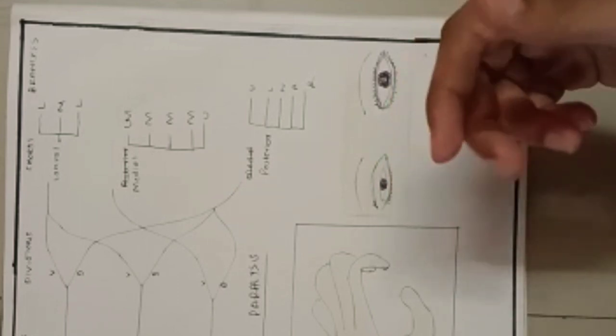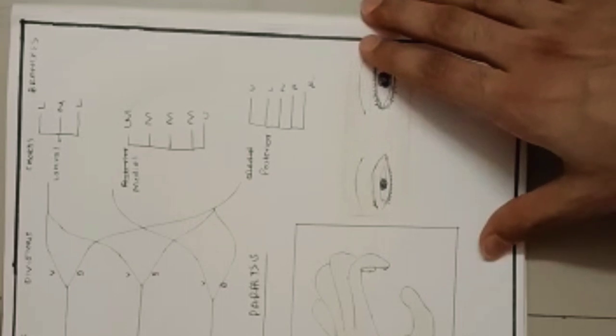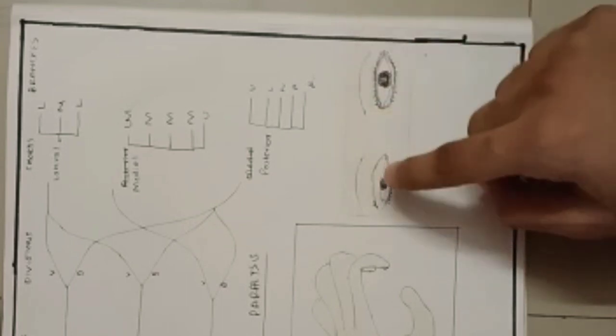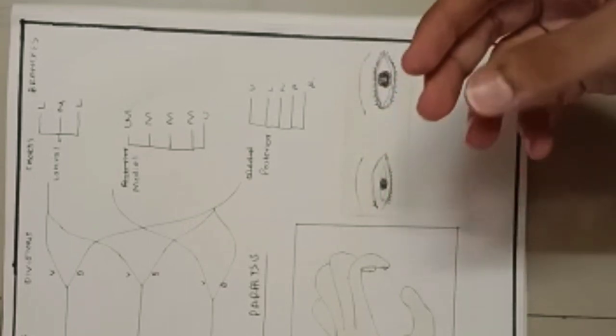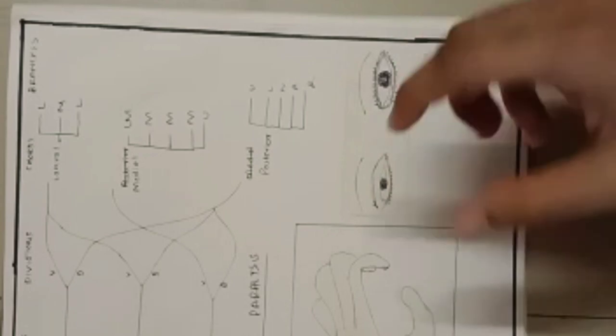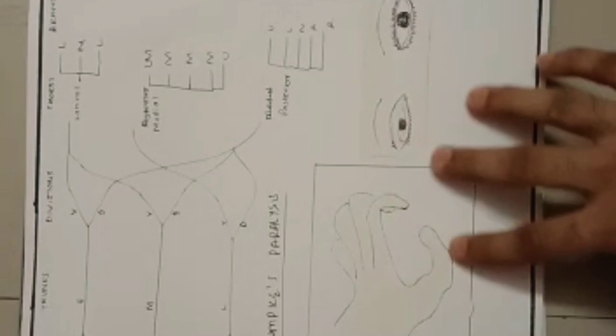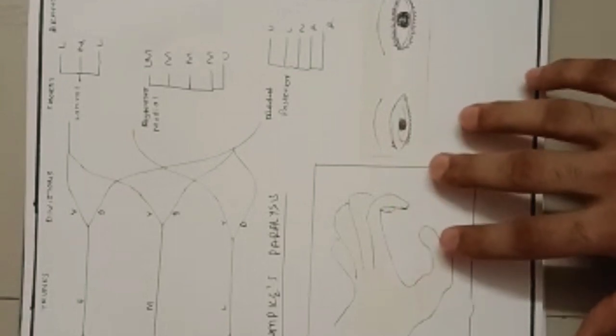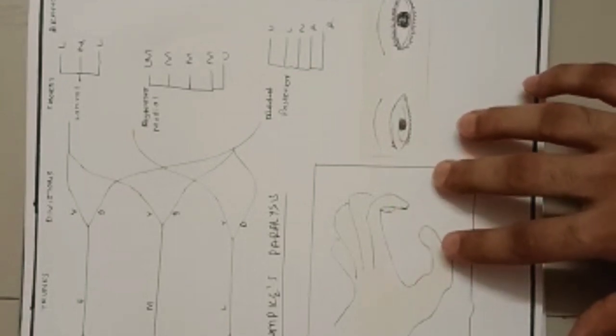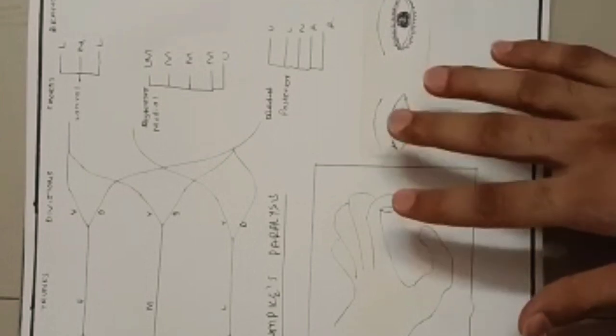That is, the eye won't be able to accommodate for far and nearby vision, and also there will be enophthalmos. That is, the eye would sink deep into the orbit. So these symptoms appear in case of Klumpke's paralysis due to injury to the lower trunk consisting of C8 and T1 nerve roots.